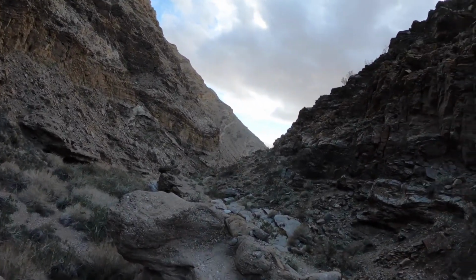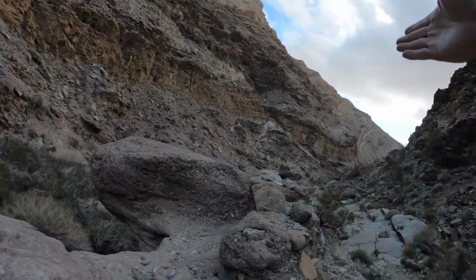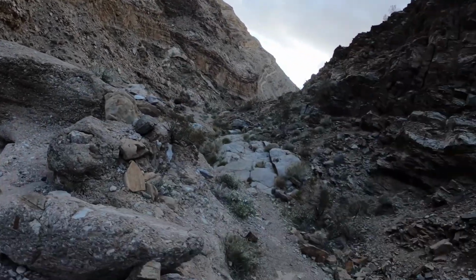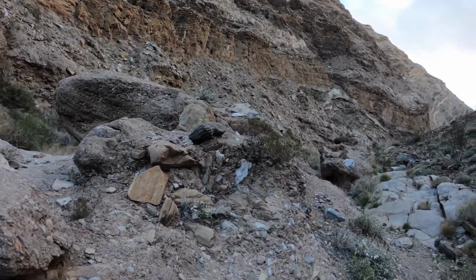Okay, that is all. You can see some nice buttress unconformities here. See how the bottom of the canyon has this conglomerate in it, and it's sort of pasted onto the walls.